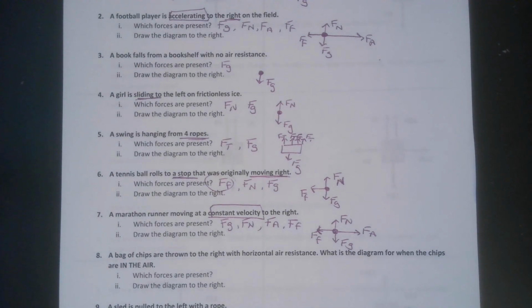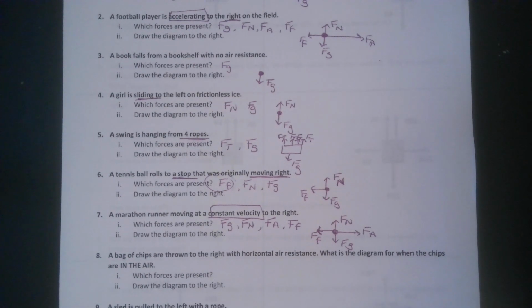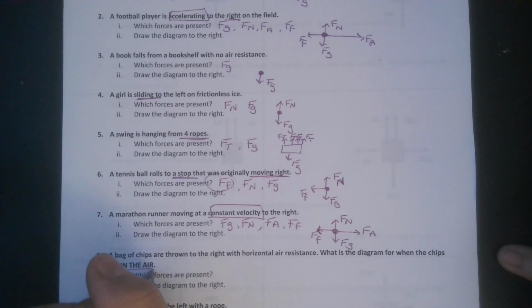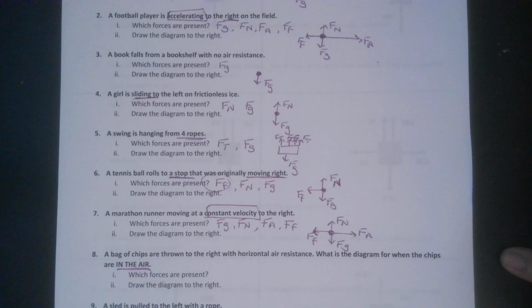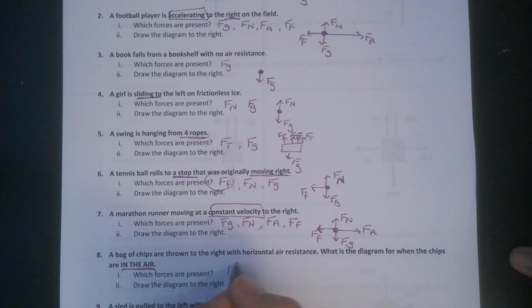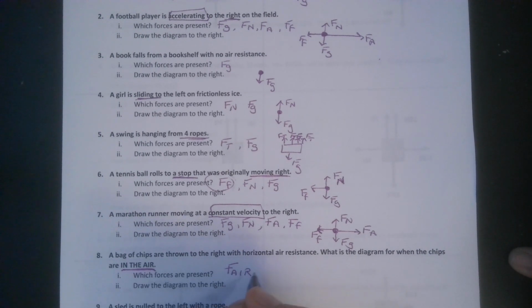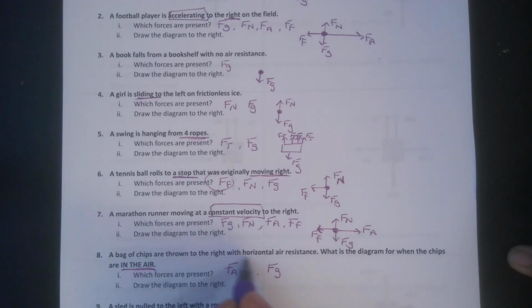Number 8, a bag of chips is thrown to the right with horizontal air resistance. What is the diagram of the chips when they are in the air? When they are in the air, nobody is touching them anymore, so there is no applied force. The forces are going to definitely be the air resistance and Fg. Now we have to figure out horizontal air resistance.